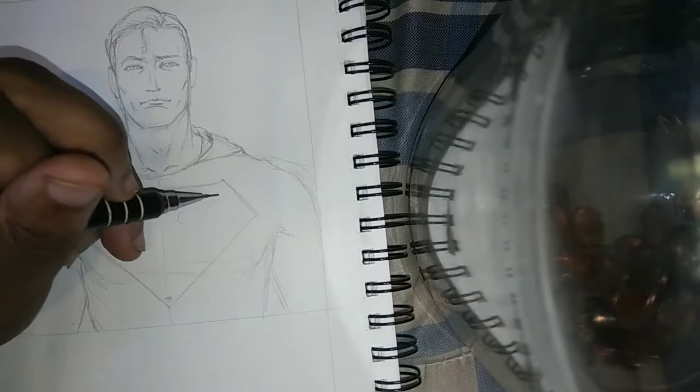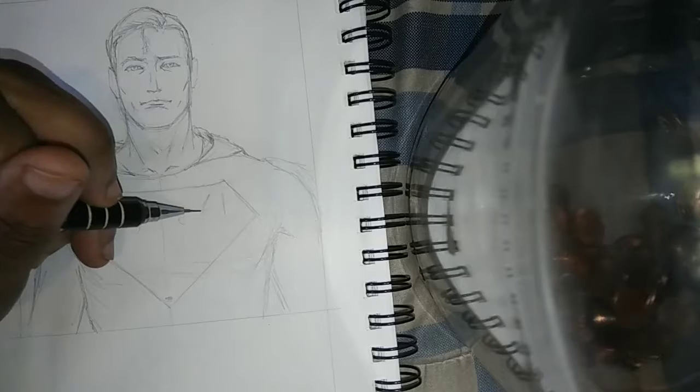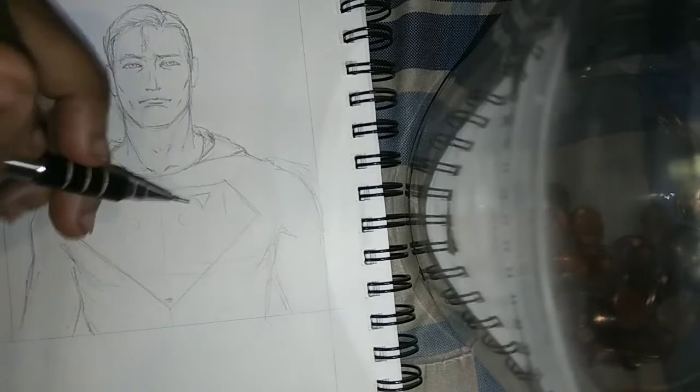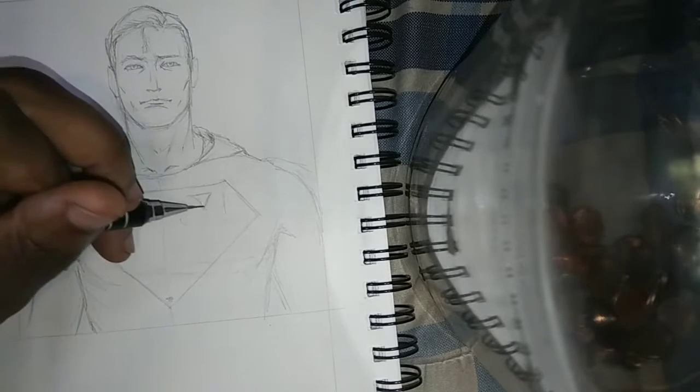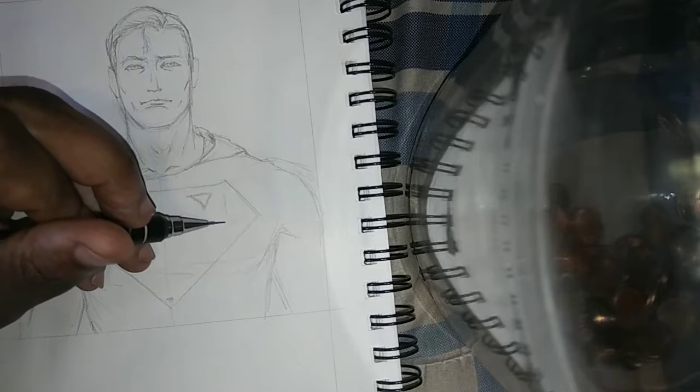And you have the S. And the S is usually shown through negative space, meaning it's through the negative spaces that the S is made. That's how that goes.